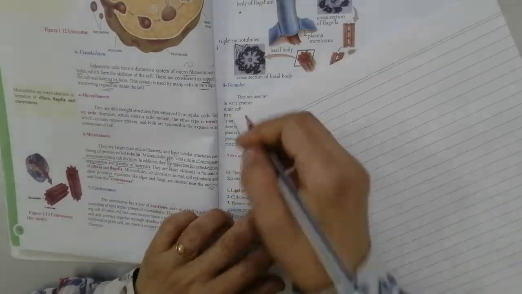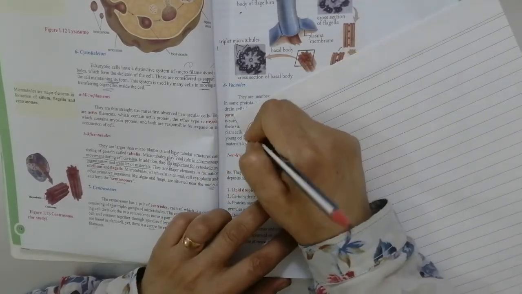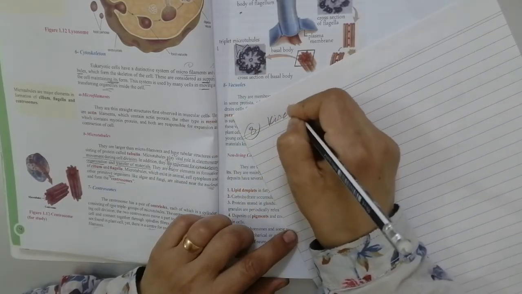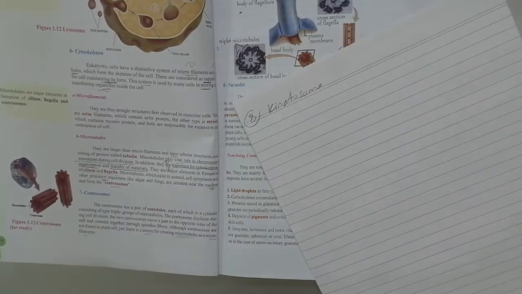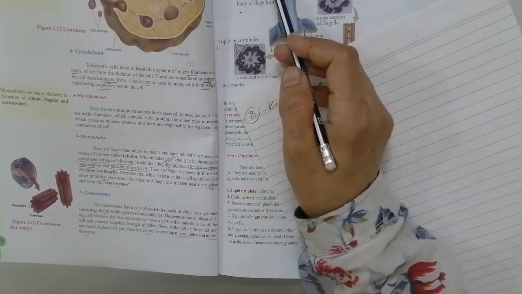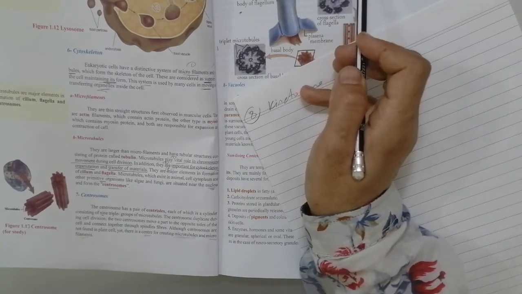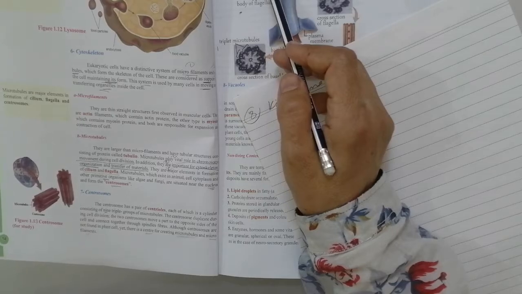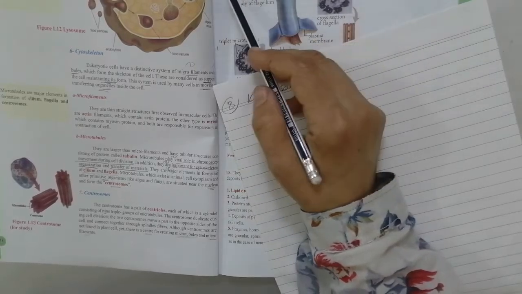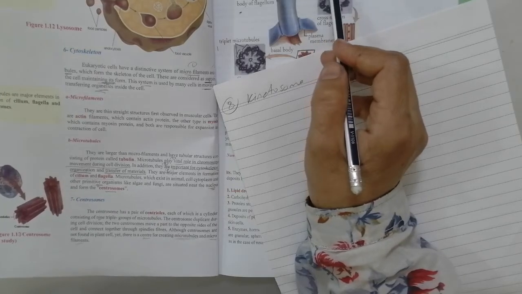Now we come to another living component that is found in the cytoplasm of eukaryotic cells. It is the kinetosome. Kinetosome looks like a centriole in structure. It is the structure at the base of the cilium and flagellum in cells which contain cilium or flagellum. The kinetosome has a vital role in movement of cilia and flagella. It is also called basal body.